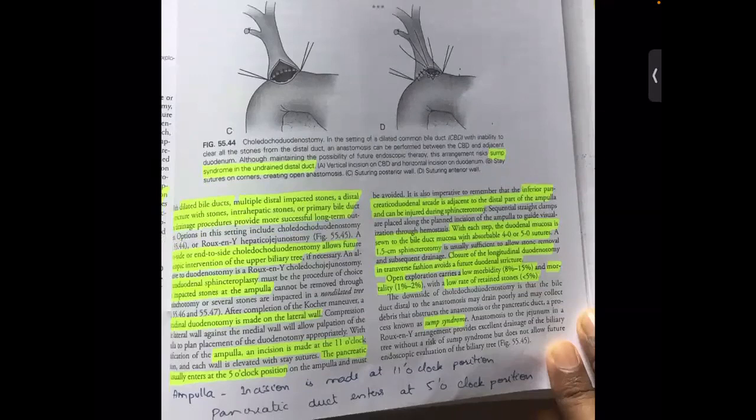Next, the options: the difference between choledochoduodenostomy and Roux-en-Y hepaticojejunostomy. One important difference, we all know, is sump syndrome. Side to side or end to side choledochoduodenostomy allows future endoscopic interventions of the upper biliary tree. That is one advantage of choledochoduodenostomy: we can do ERCP and deal with any further problems endoscopically. But for hepaticojejunostomy we can't do endoscopic interventions. That is another difference.